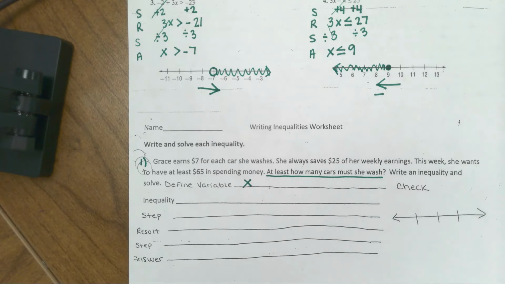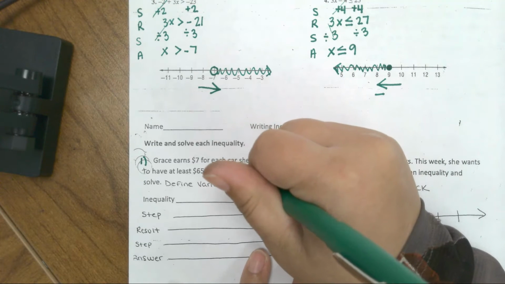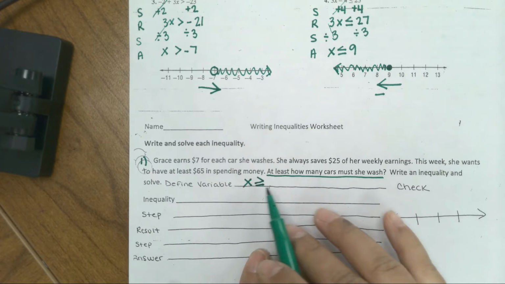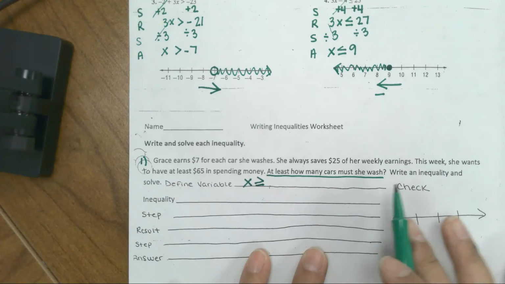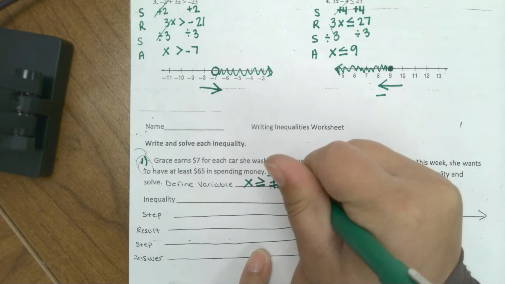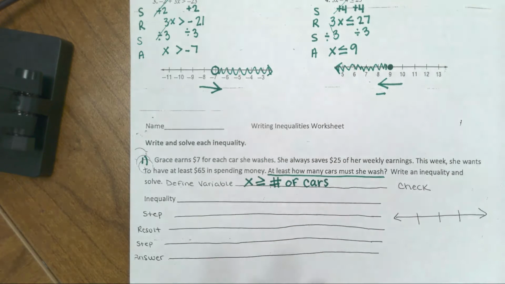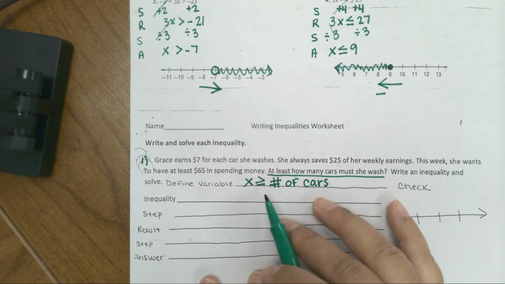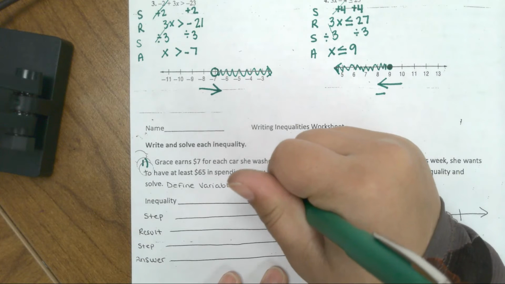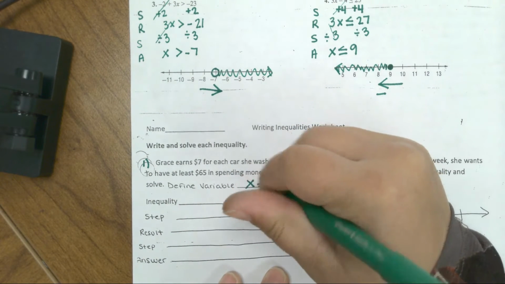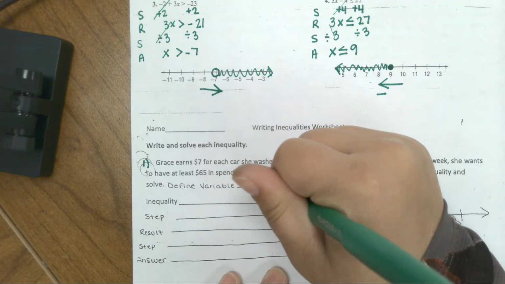So x is greater than or equal to, and then how many cars must she wash? So number of cars. The inequality we have here is going to go straight down into the next line for when we actually have to write our inequality.